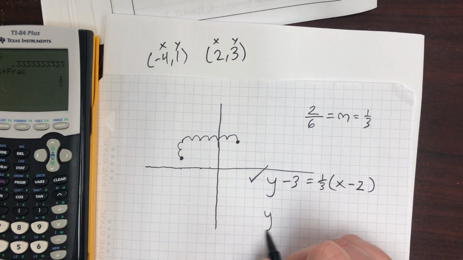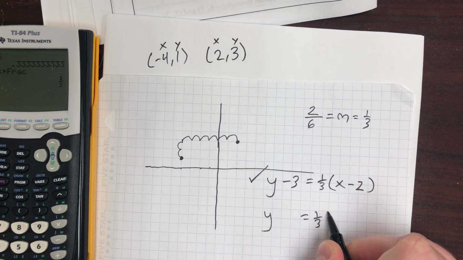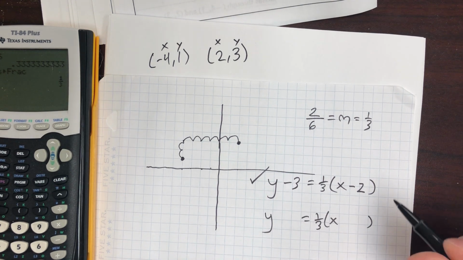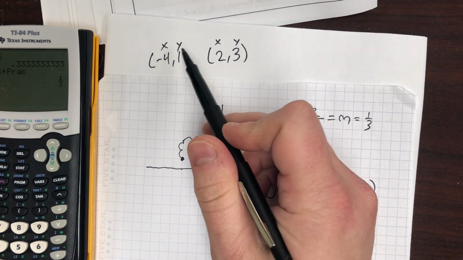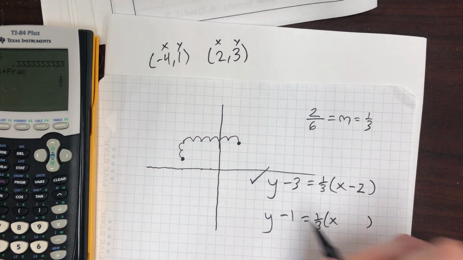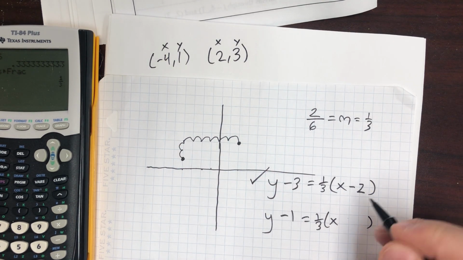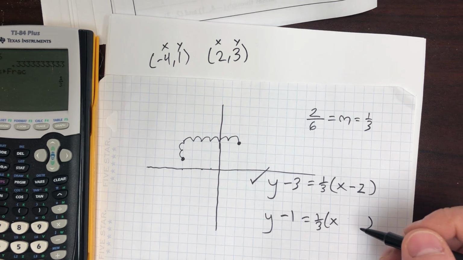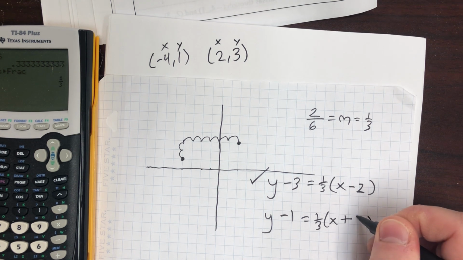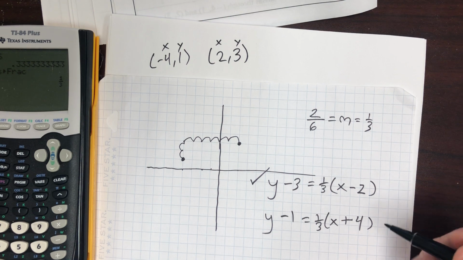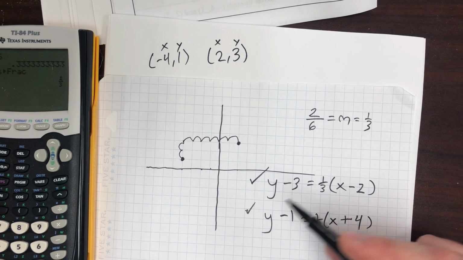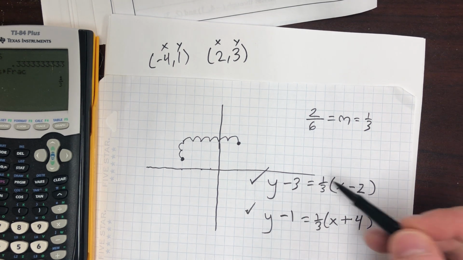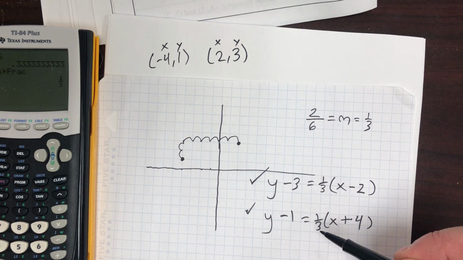Here's another one. What I do is I use this point instead. So we'll take the y minus 1, x, oh, not minus 4. It's minus -4, which is plus 4. So there's my other equation of the line. So here are 2 different equations of this line.